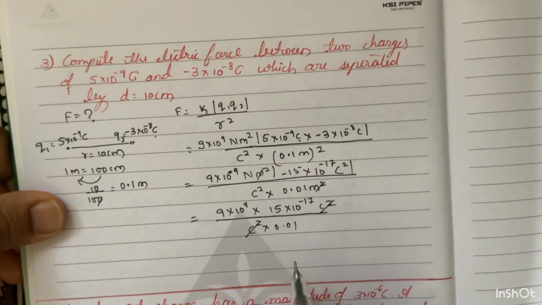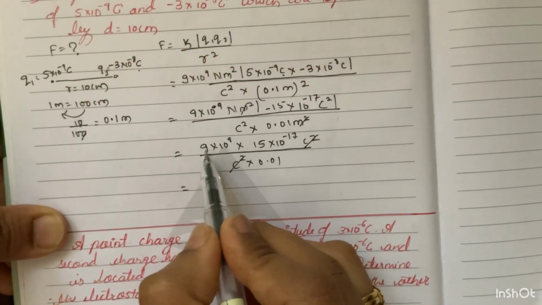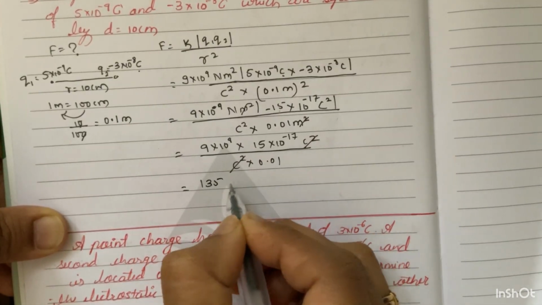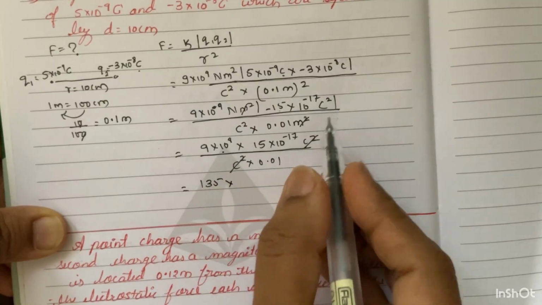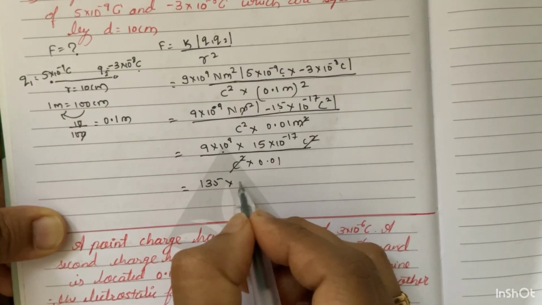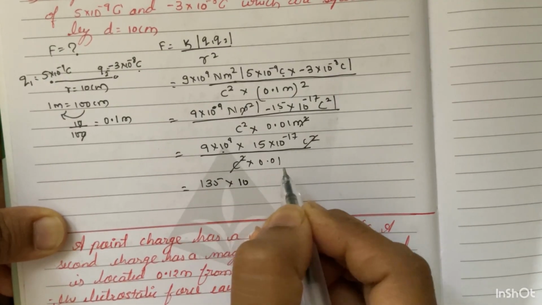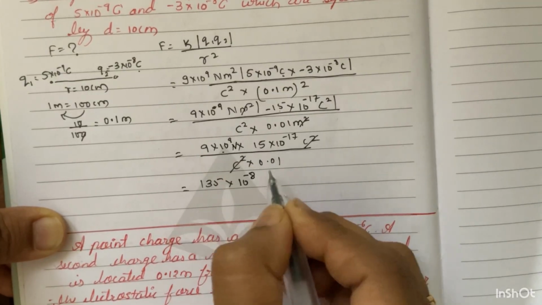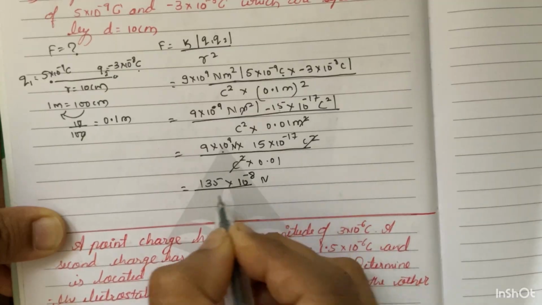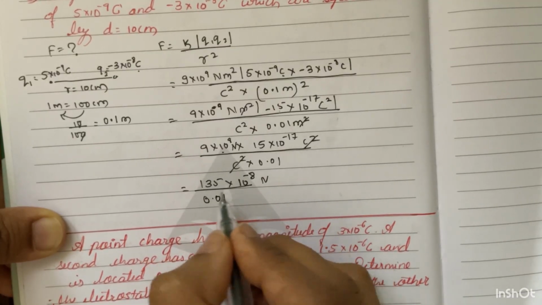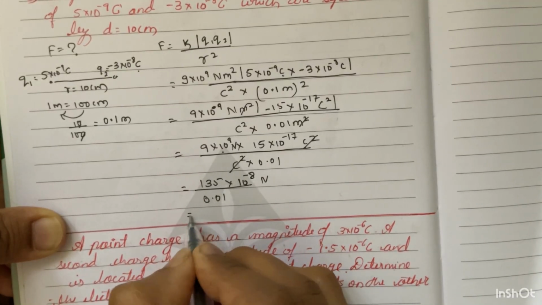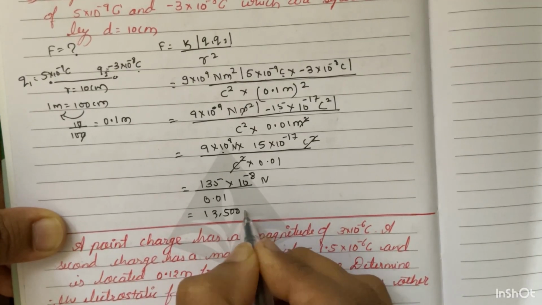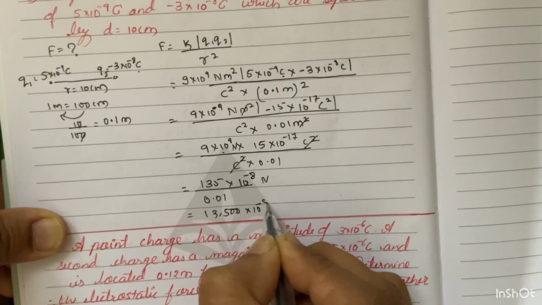Now we need to multiply 9 into 15. 9 into 15 will be 135, and here again the bases are the same, so we can add the powers. Since the powers have unlike signs, we need to subtract. So after subtraction I'll get negative 18. Okay, and here it was a Newton, I forgot to write, and here it is Newton whole divided by 0.01. Now we need to divide 135 by 0.01. So when I divide, I'll get the answer as 13,500 into 10 raised to the power negative 8 Newton.